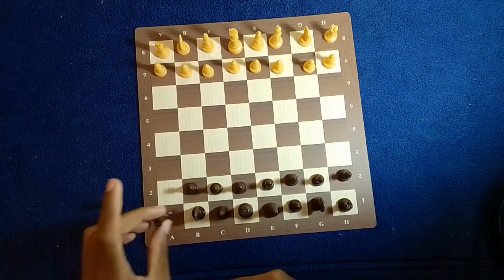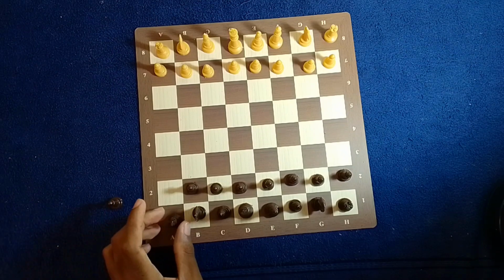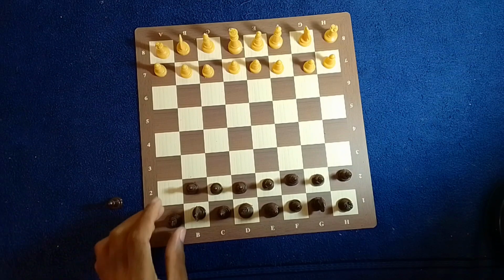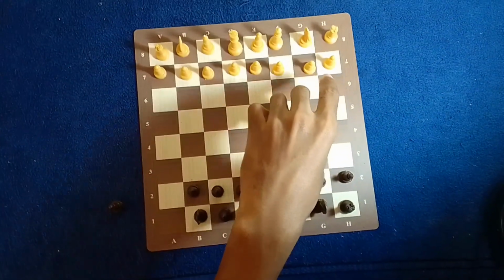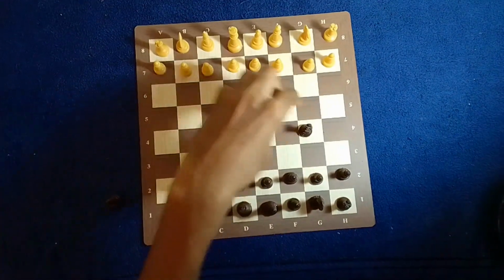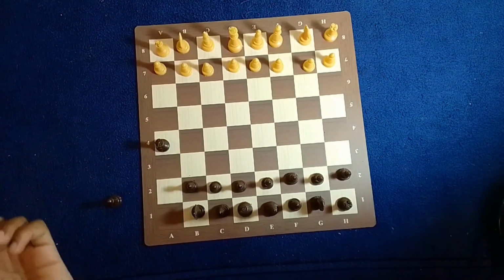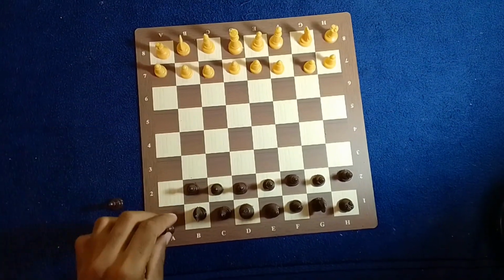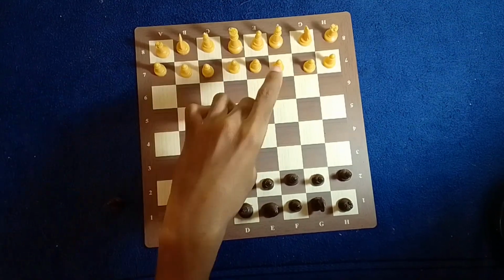For a rook or castle, it only moves vertically or horizontally. Remember, it only moves vertically or horizontally, so it's not limited in how many blocks. You can move any number of blocks you want, but it has to be horizontal or vertical.